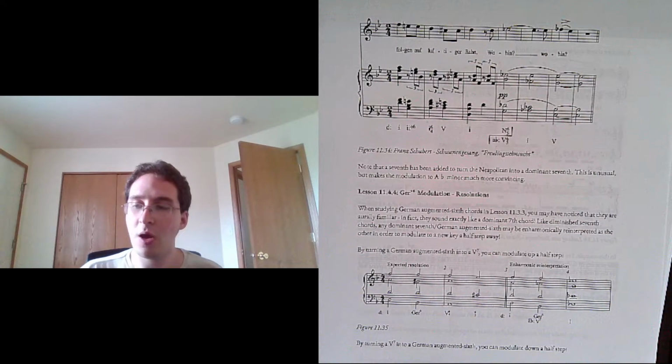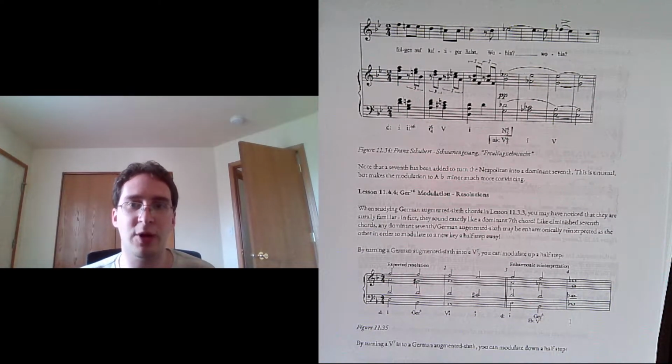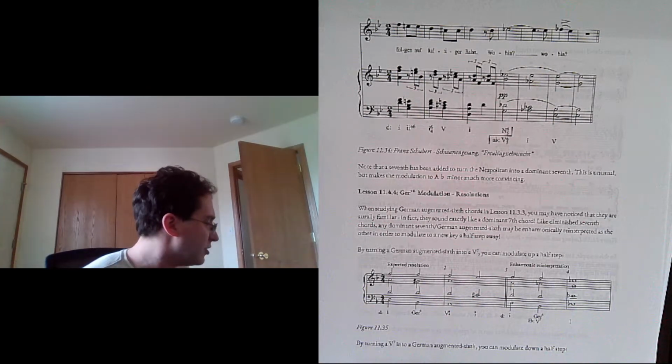Welcome to lesson 11.4.4 on resolving German augmented 6 modulations. So, we didn't talk about it, but when we studied German augmented 6 chords last section, you might have noticed that it sounded pretty familiar.